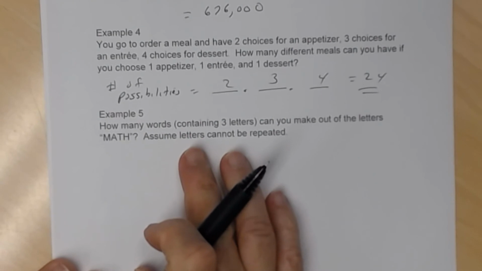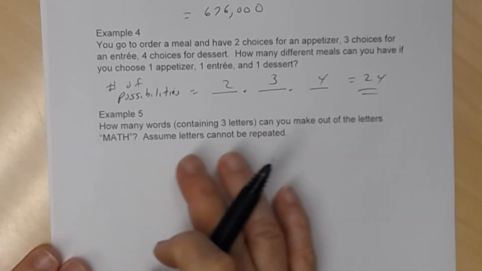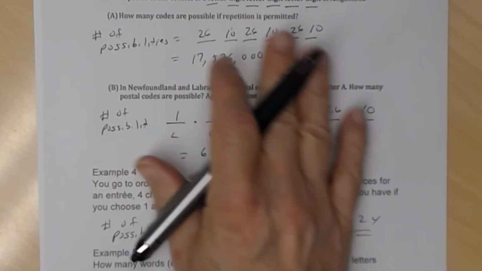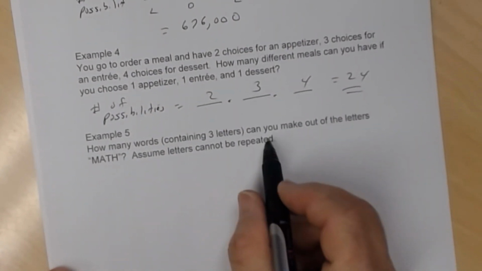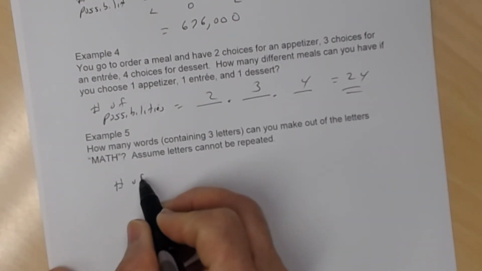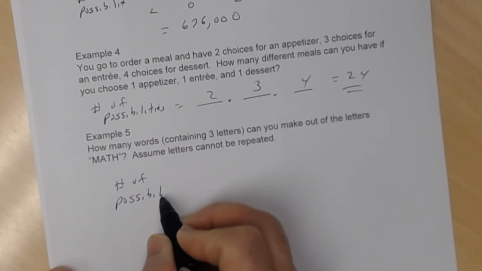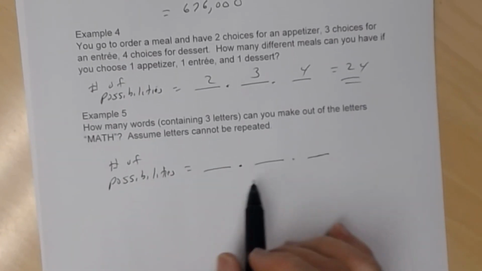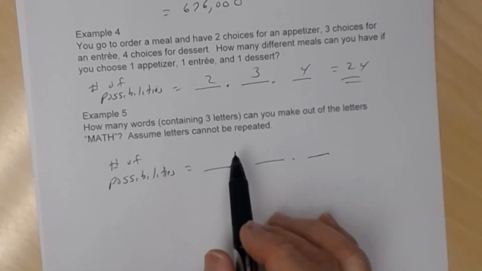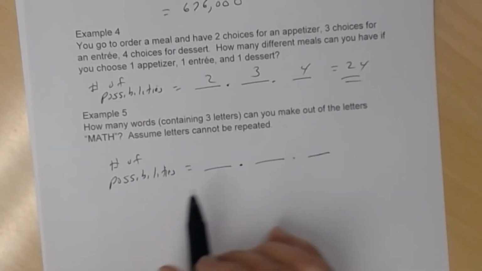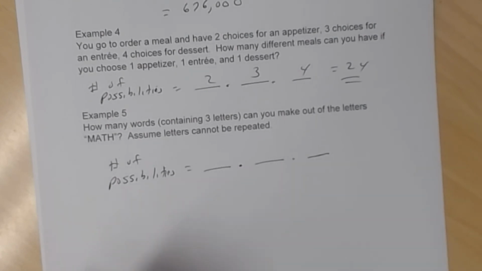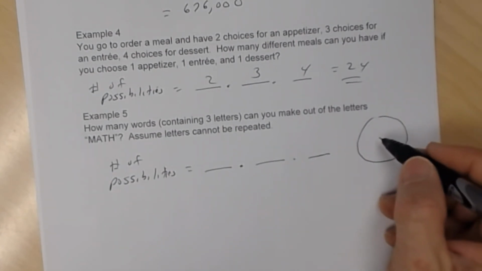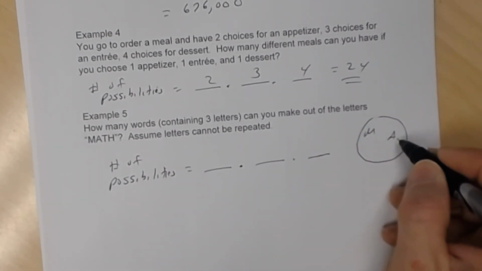How many words containing three letters can you make out of the letters in math? That's kind of like the alphabet and digit situations we had. I want to make three letters, right? Number of possibilities equal three letters. I want to find out how many words I can make containing three letters using just those right here. It says assume letters cannot be repeated this time. Just think about it this way. I'll put the letters of math in a little circle here.